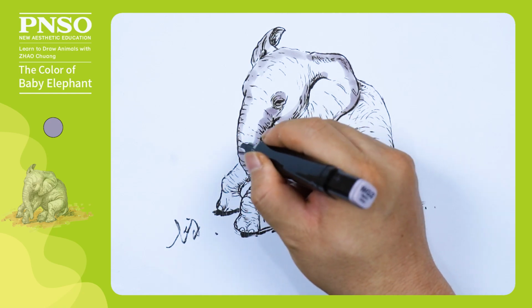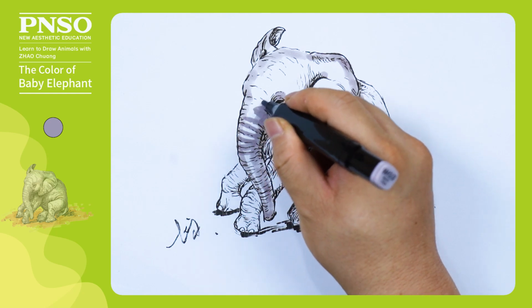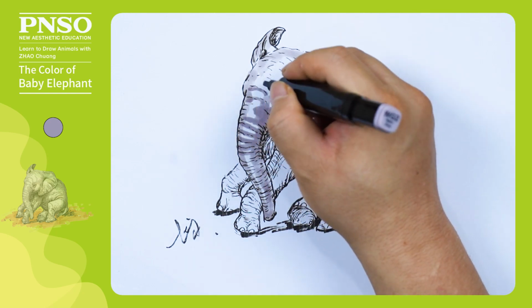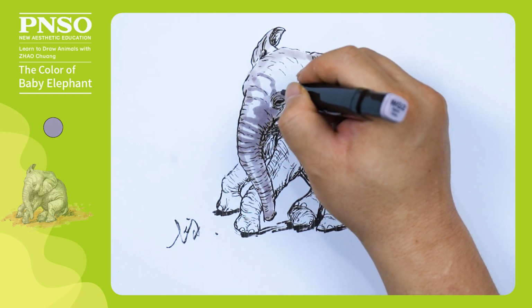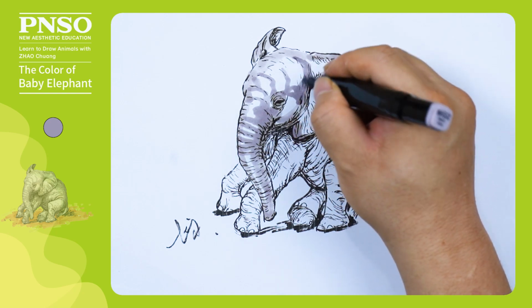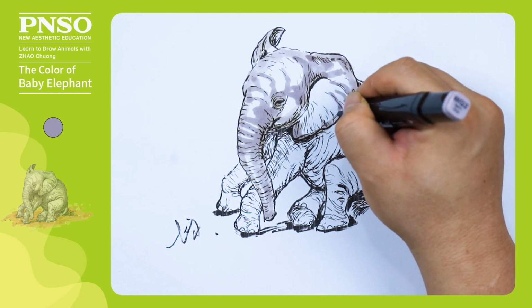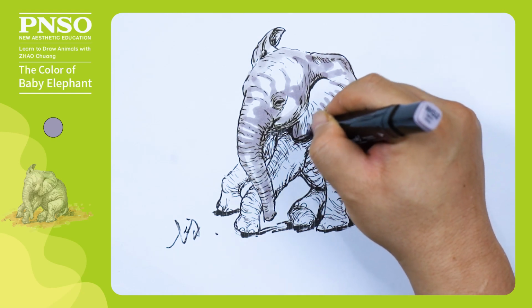Then, we come to these wrinkles. We need to add a stroke under these prominent wrinkles. Add a stroke at the position of the ear. Make each wrinkle have a shadow underneath.